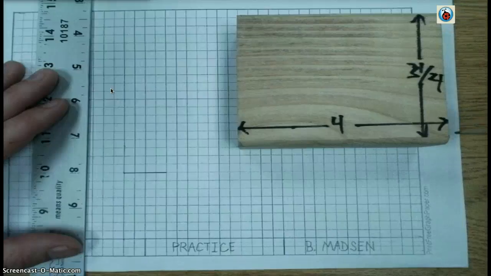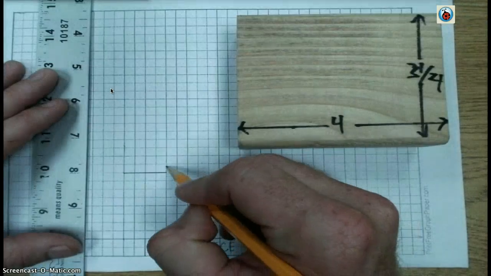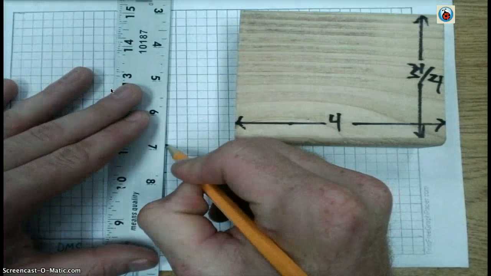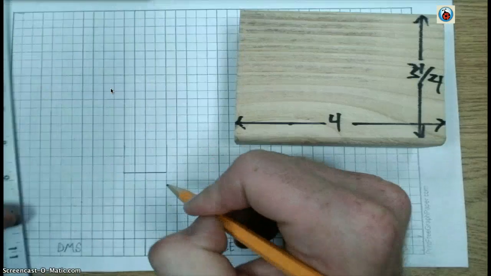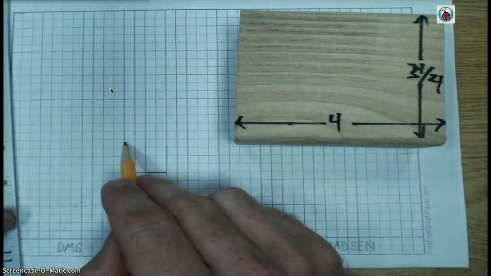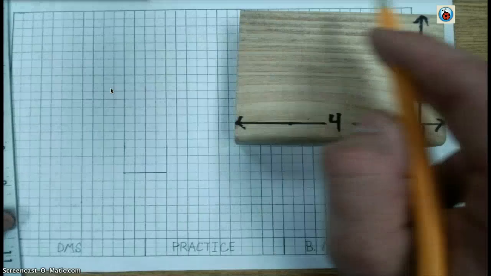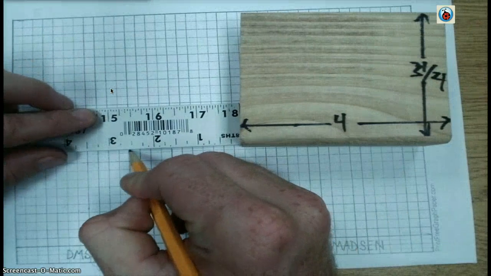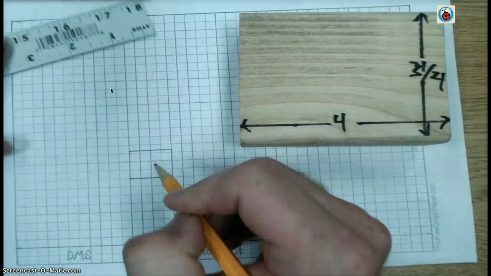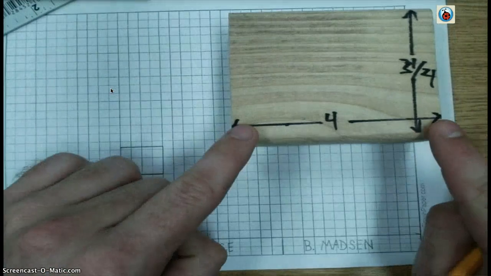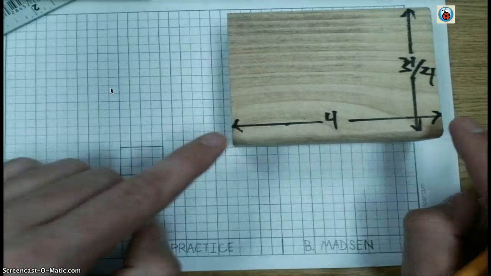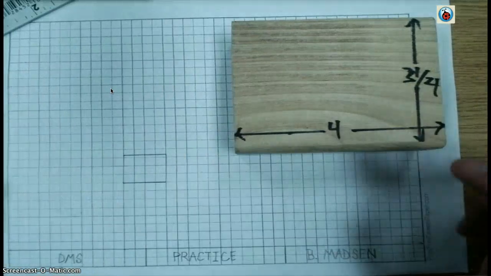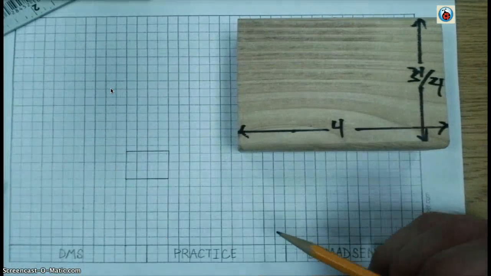So I need to do my right side. So from here, I'm going to come up 1, 2, 3, and 1/4. Hold my pencil, butt my ruler up against it, come down, and then I'm just going to connect the top, which will be this line. Okay, so that is my front view. This equals this face. All right, I always do front view first. Front view is the most descriptive.